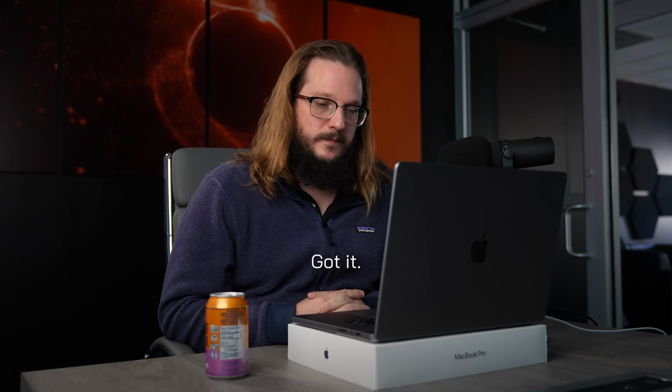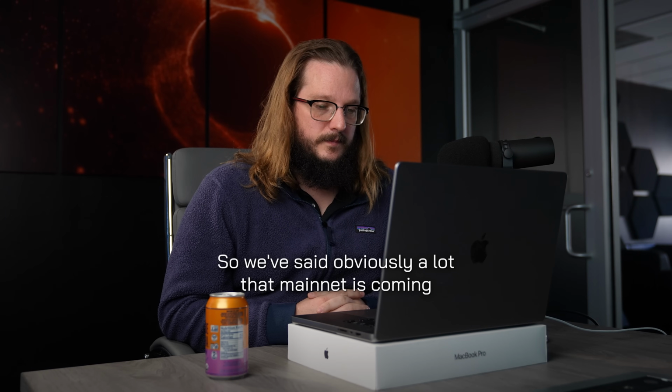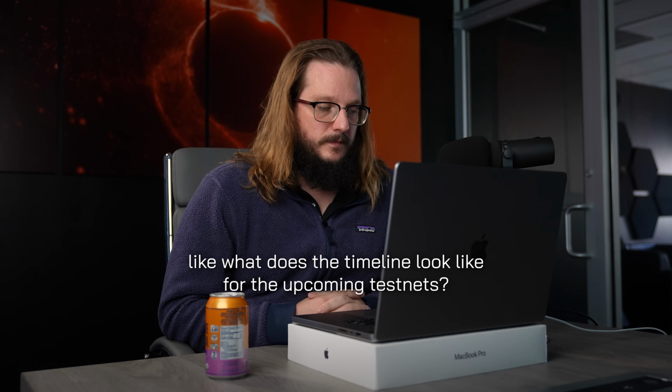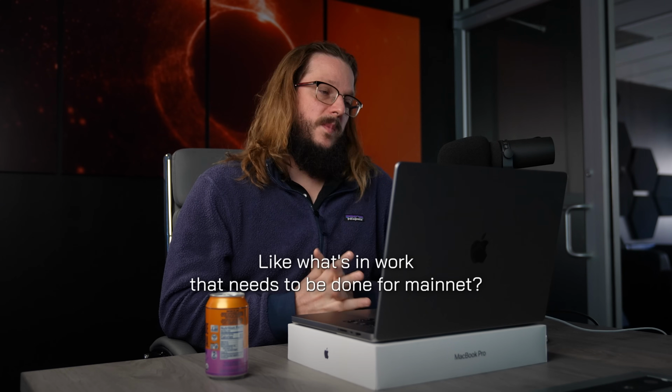Got it. So we've said obviously a lot that mainnet is coming this year, 2024, ideally in summer. Do you want to share a bit, maybe like what does the timeline look like for the upcoming testnets? Like what's in work that needs to be done for mainnet? Yeah, so we have 2 more testnets planned.